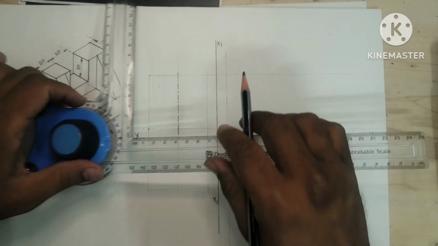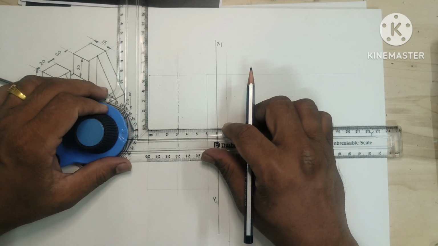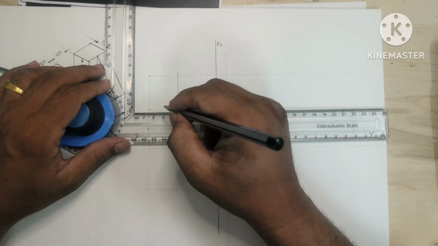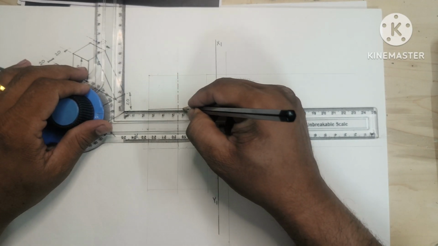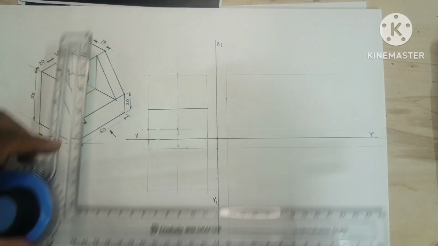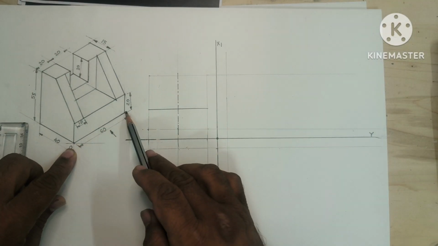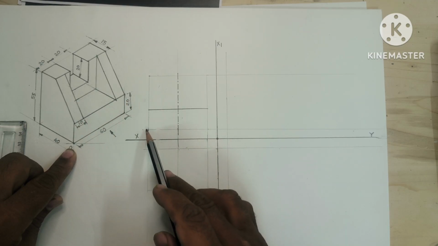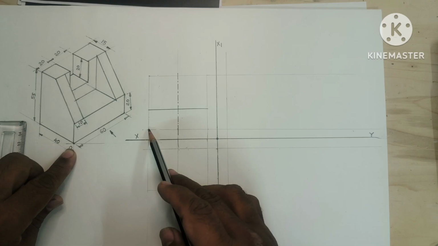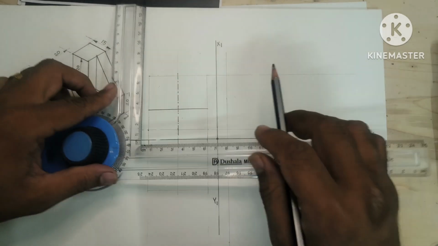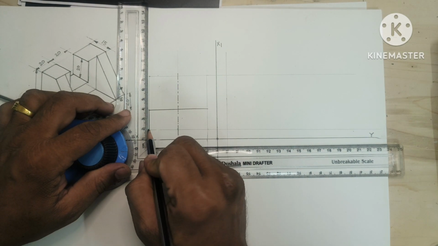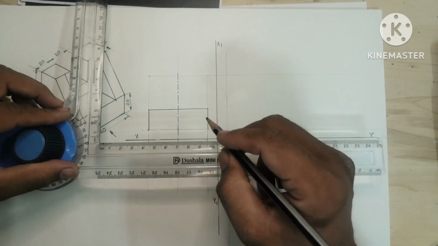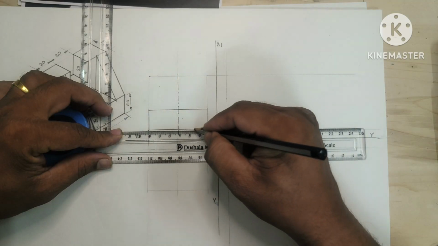First of all I will mark the 20 millimeter distance, that is the height. This one is the 20 millimeter distance in the front view, which is the continuous line. From this O point, this is a continuous line, and this is a continuous line. I will mark the continuous lines first at a distance of 20. This will be the continuous line, and this will also be a continuous line.